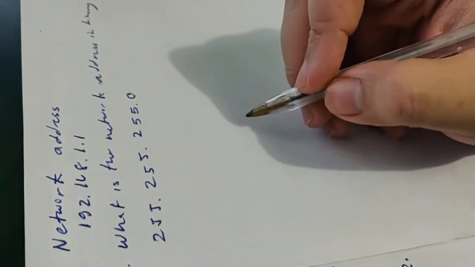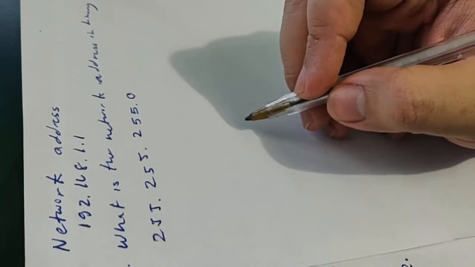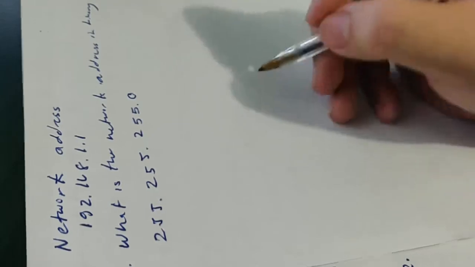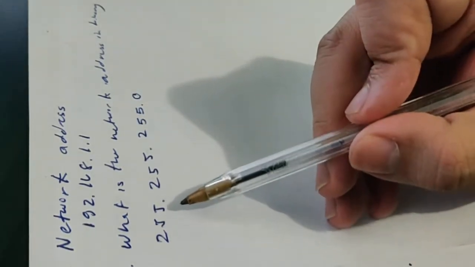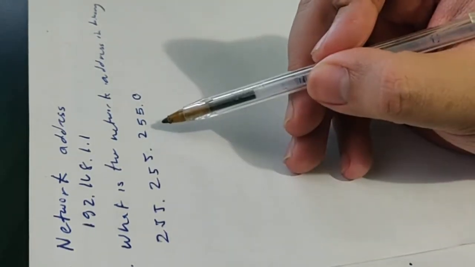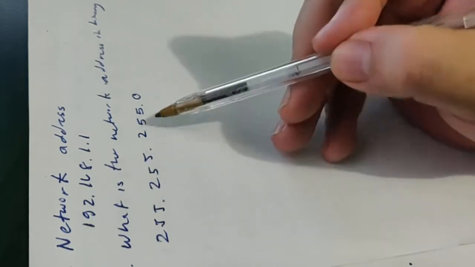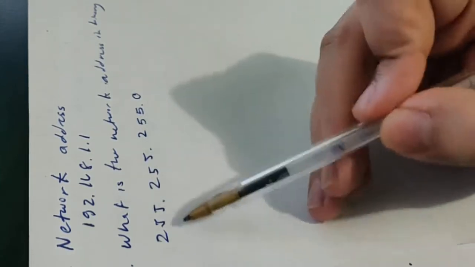Okay, so the first question would be, what is the network address in binary? Since we are given a subnet mask of 255.255.255.0, that means that the first 3 octets are turned on.